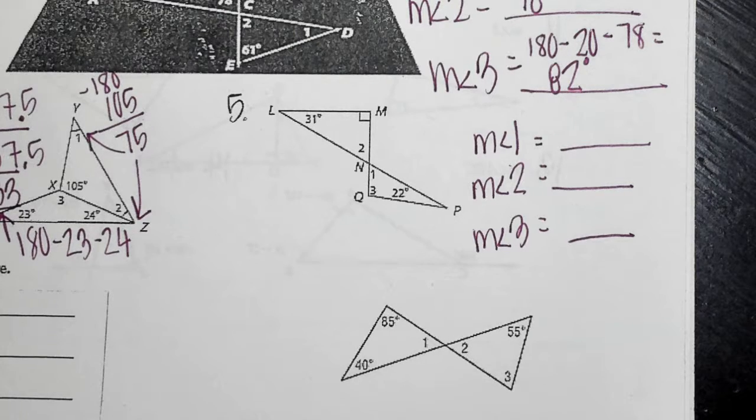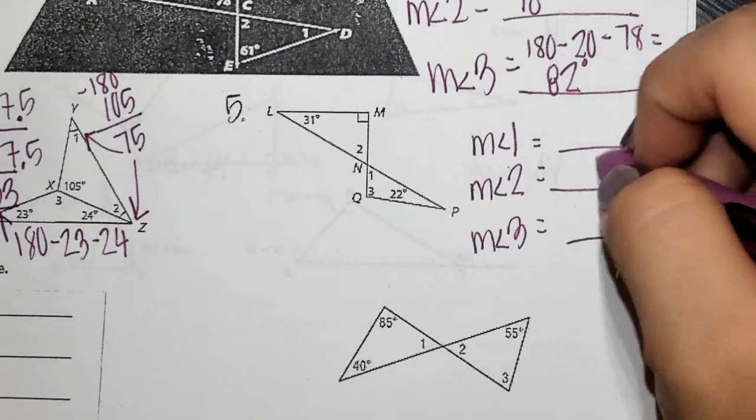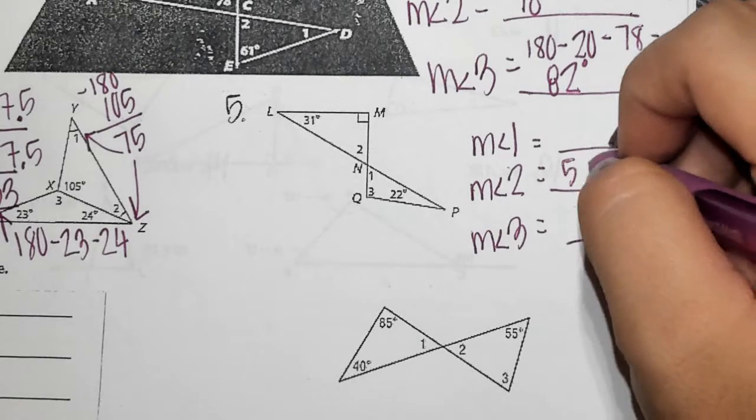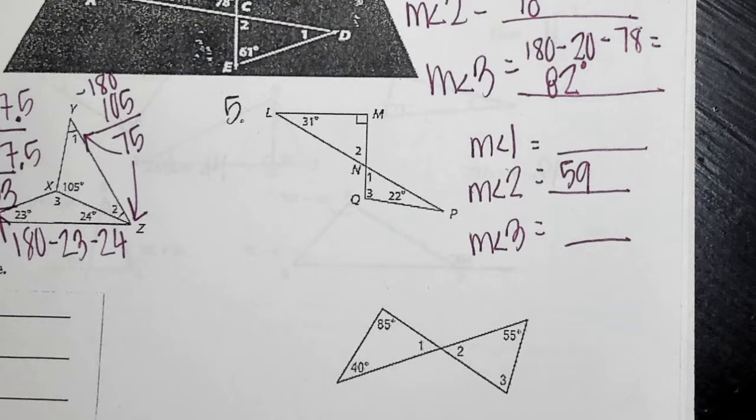Ashanti, what was your first step in number 5? Find equal to. That's what I would have done too. Yeah, what'd you get for angle 2? 59. Did you do 180 minus 31 minus 90? Yes. Okay, good. Then what was next? What'd you do, Ashanti, after that?